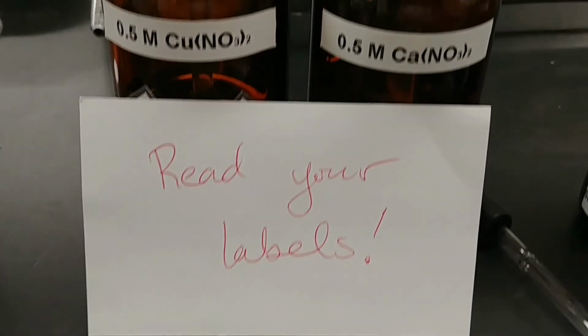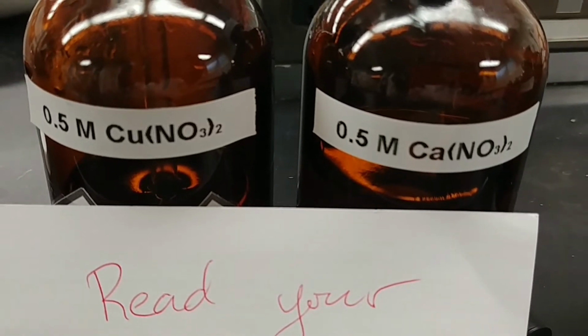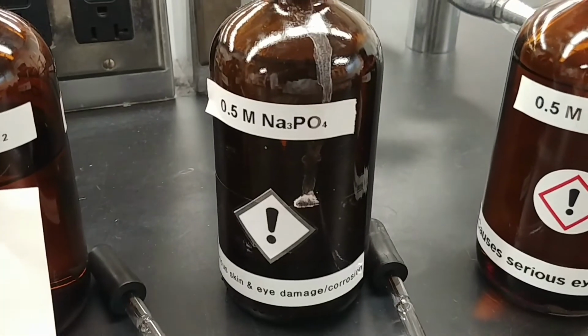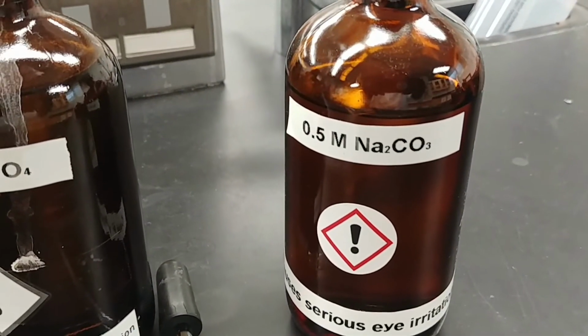Please make sure you read your label because look at how similar those are. It's very easy to get your reagents confused when they have very similar letters. Next up we have sodium phosphate and sodium carbonate.